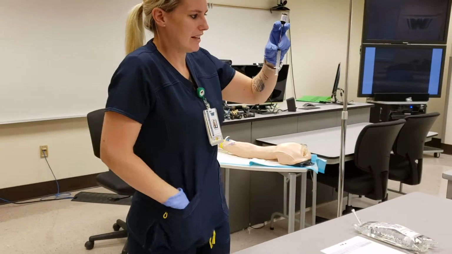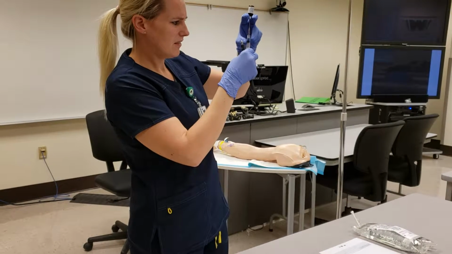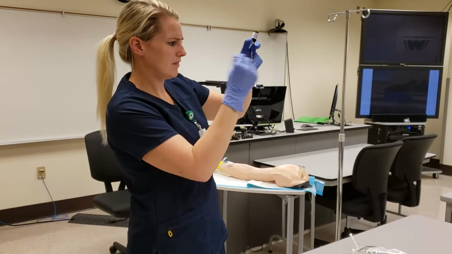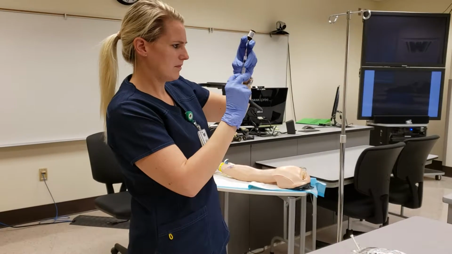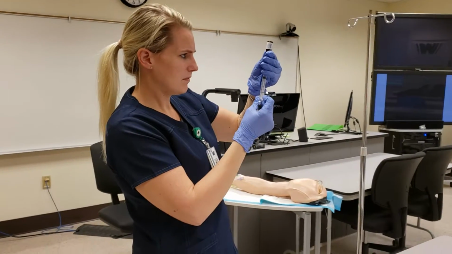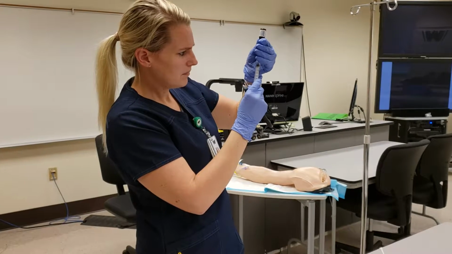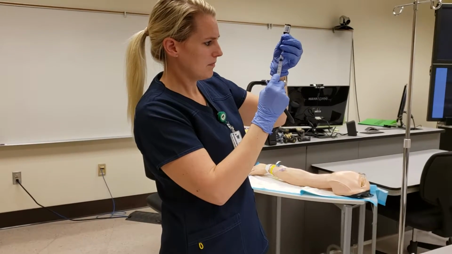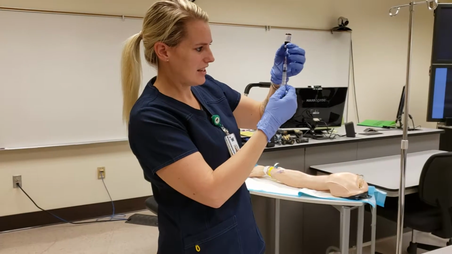So I would use my pen to get the air bubble out. So I'd make sure that all of the air bubbles are out, which they are.